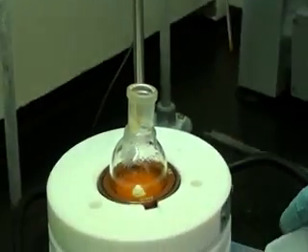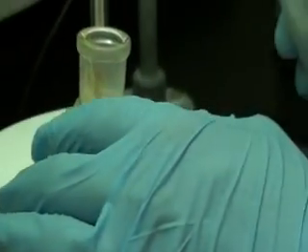We will wash the sides of the reaction flask with deionized H2O.